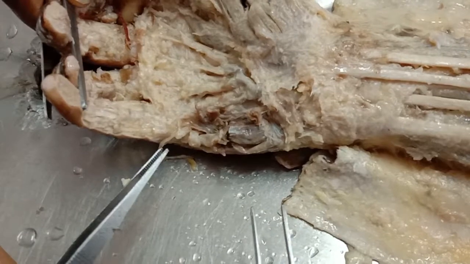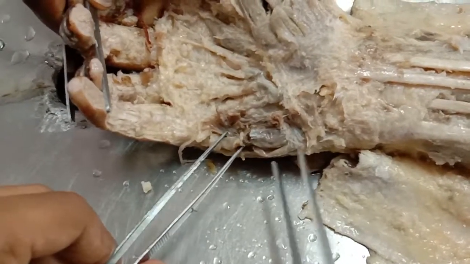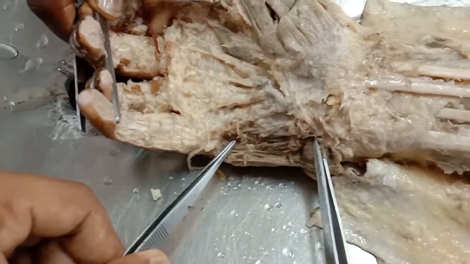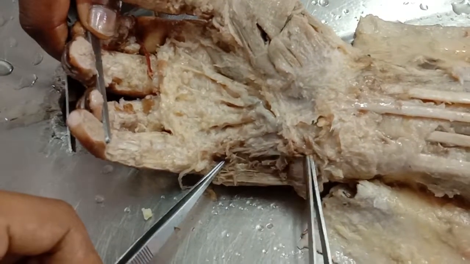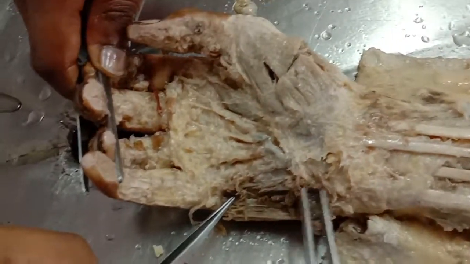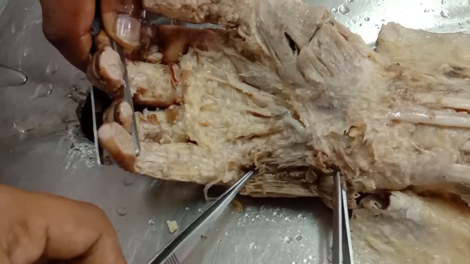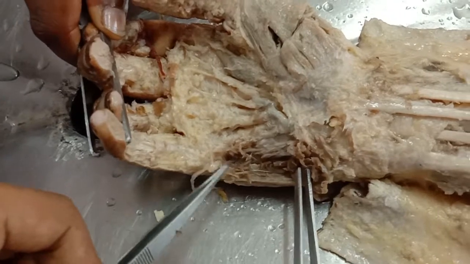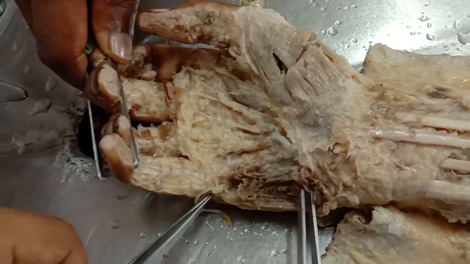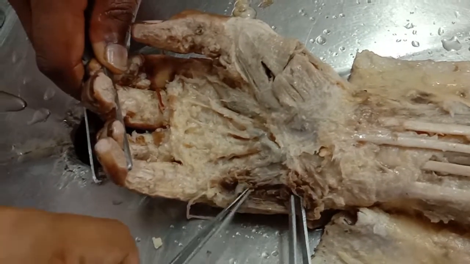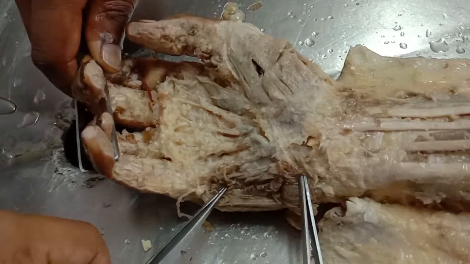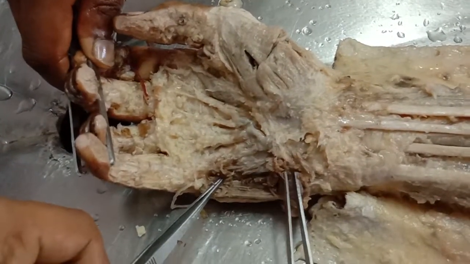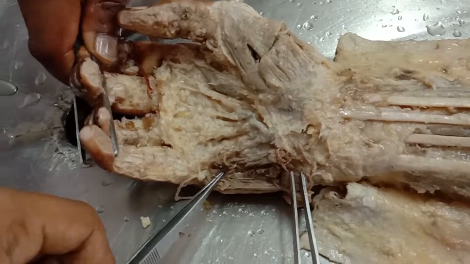And the third muscle is opponens digiti minimi, which is below the abductor digiti minimi. There are two origins of this muscle. The first one is flexor retinaculum, and the second one is hook of the hamate. The insertion of this muscle is medial surface of the shaft of the fifth metacarpal bone, and the action of this muscle is opposition of the tip of the little finger with the tip of the thumb. And the second action is deepens the hollow of the palm.